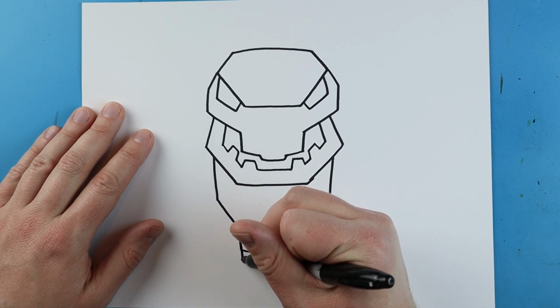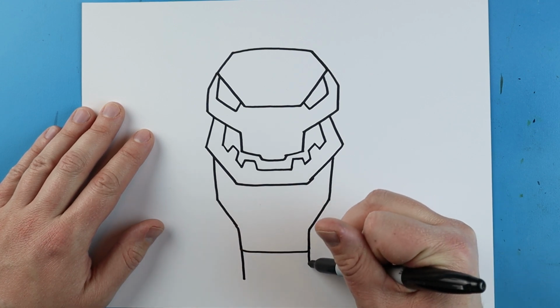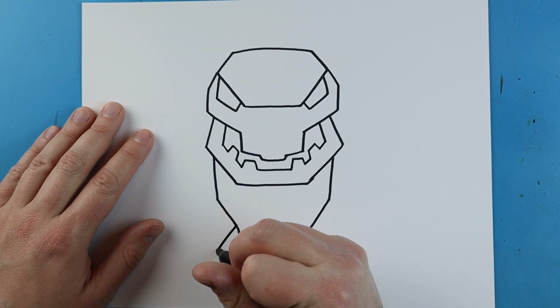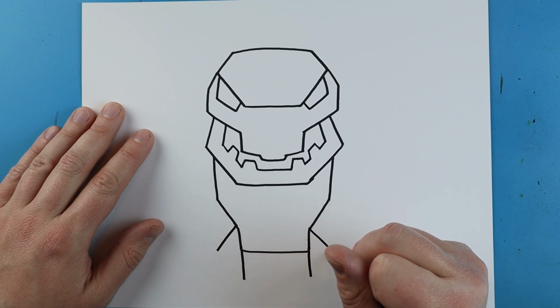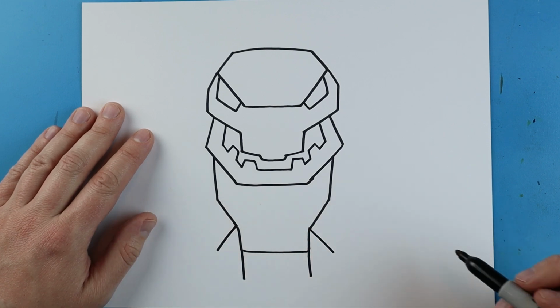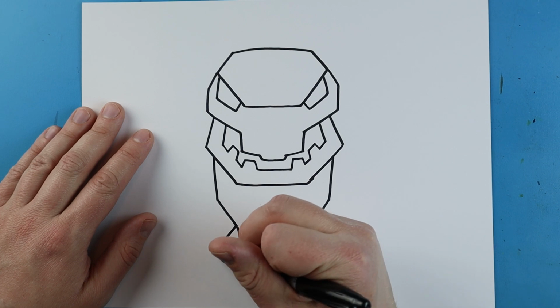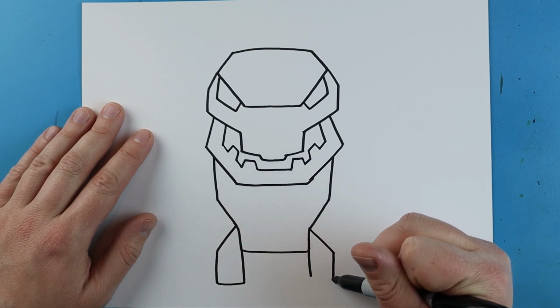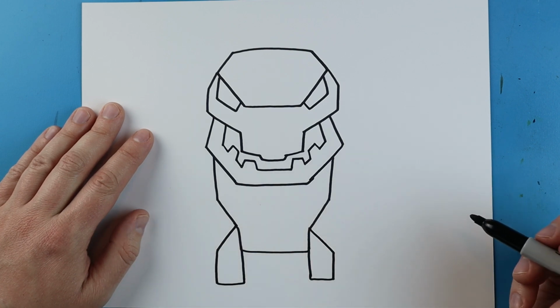Now, starting here, I'm going to continue this line down on each side. Then right here, we're going to make a line that comes out. And we're just going to make this down and come over. We're going to go down and then come over.